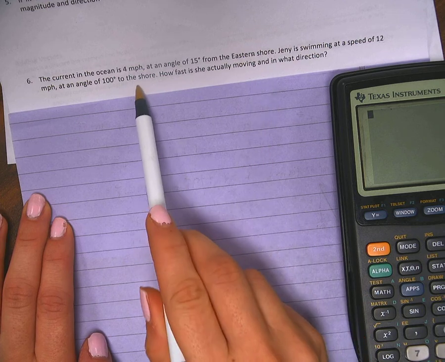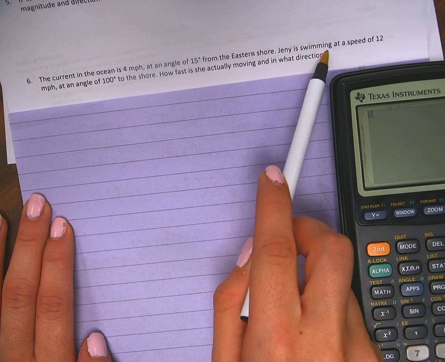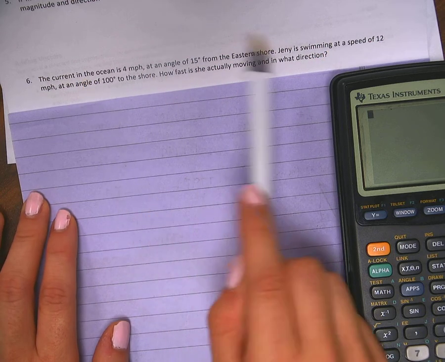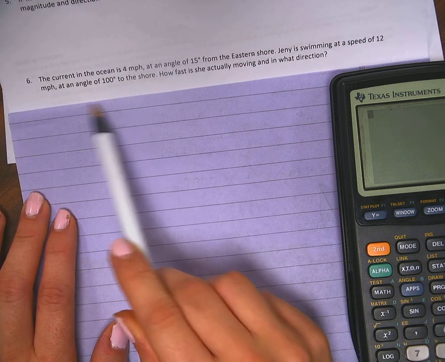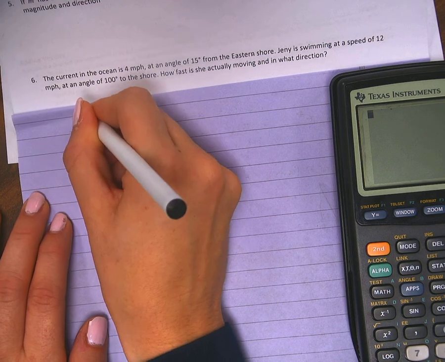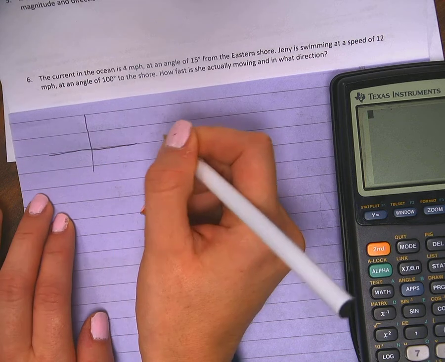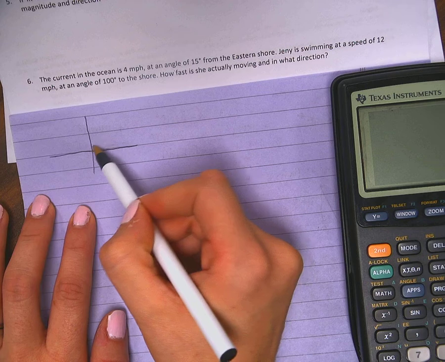So what's important to notice in this one is that for both the current vector and Jenny's swimming vector, the angle was given not with respect to each other, so not the angle between Jenny and the current, but both with respect to the shore, meaning some third reference point here. So when I see that, what we usually do is think of that shore as the x-axis, and draw a picture of both of them with respect to the x-axis.